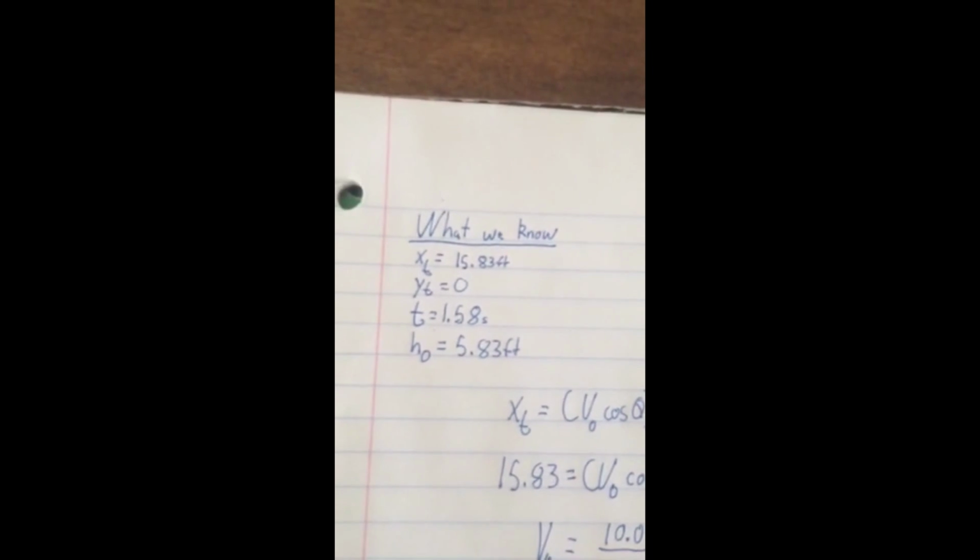All right, so what we know is x of t, being the distance that he threw, is 15.83 feet, y of t obviously being 0. The time it took from the throw until it hit the ground was 1.58 seconds, and the initial height was 5.83. The two parts of the y of t equation that we need to find are theta and the initial velocity.